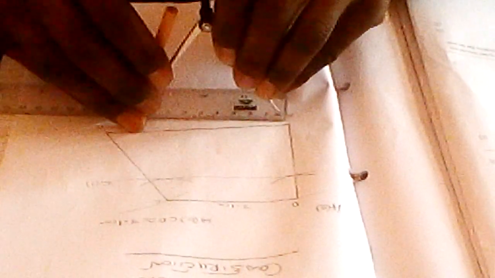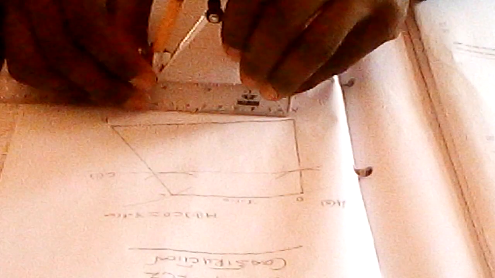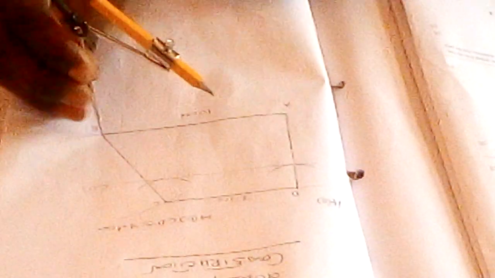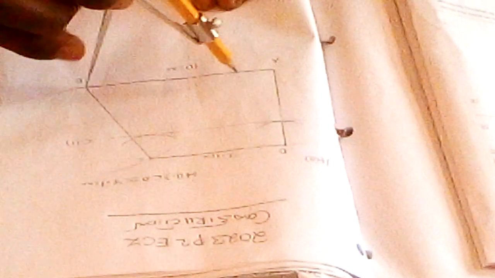We raise our compass to the radius of 9 centimeters. This is 9 centimeters. So what we do, we put it at point B here, then we strike an arc. Observe how we strike an arc.